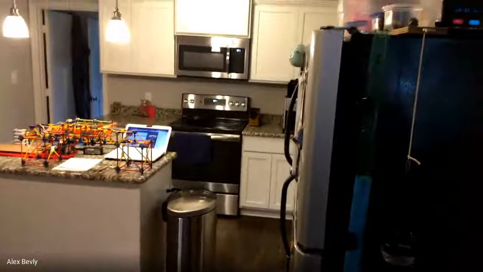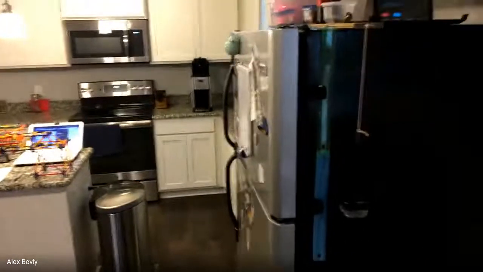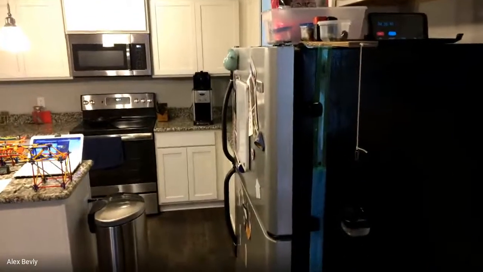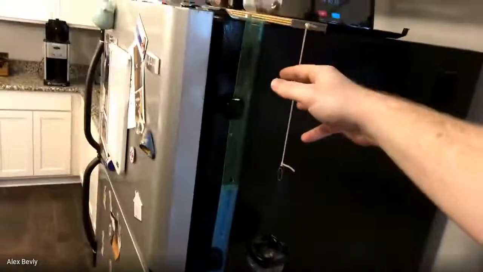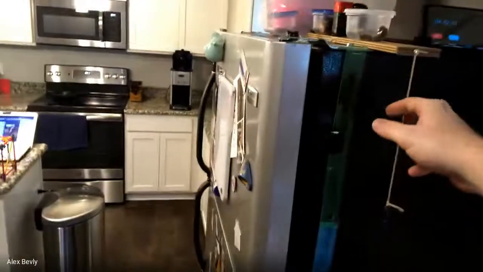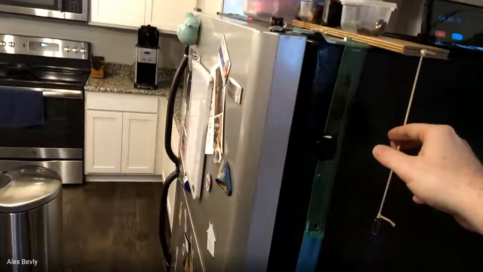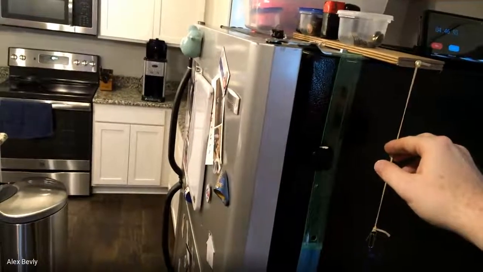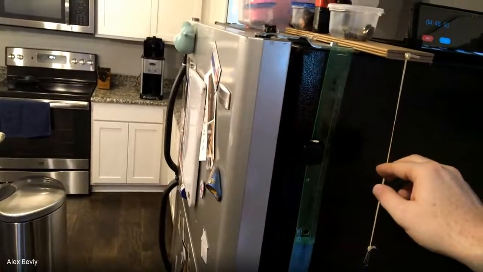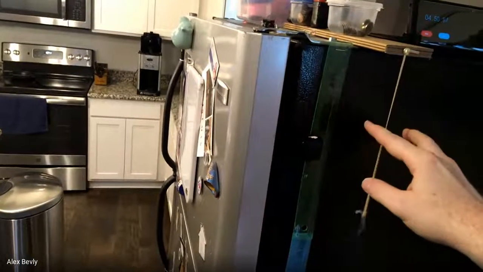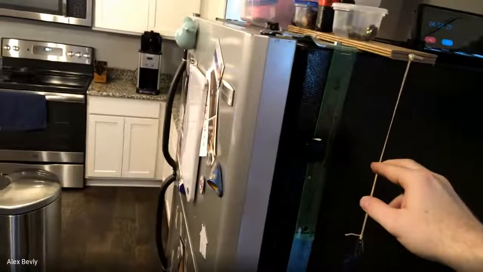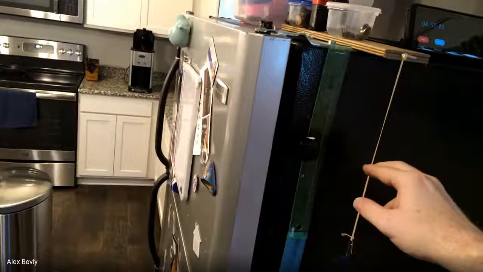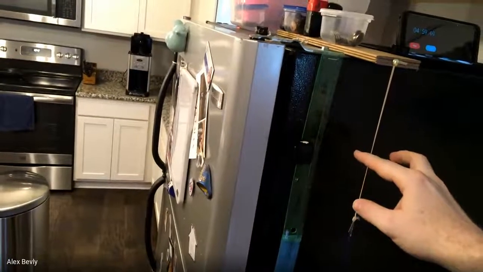Can't get all of this and still reach. All right. 3, 2, 1. We'll do that one more time. Again, just look at the rubber band. This is 32. There, up and down.